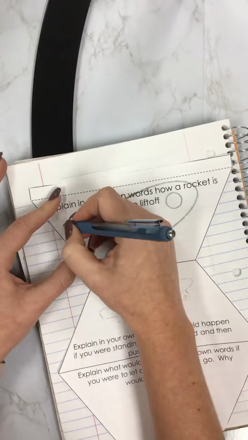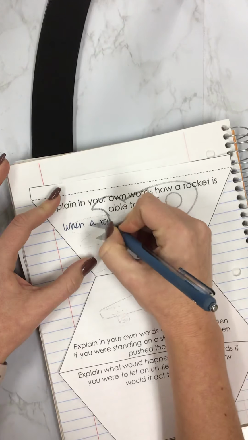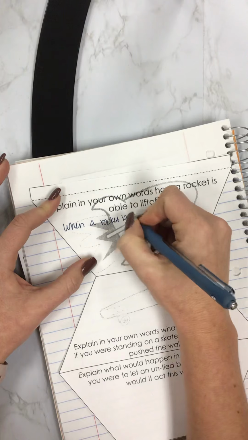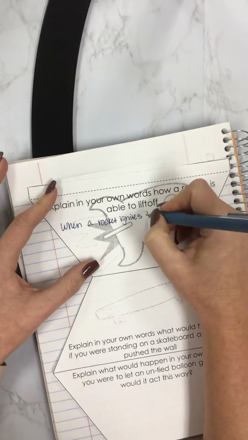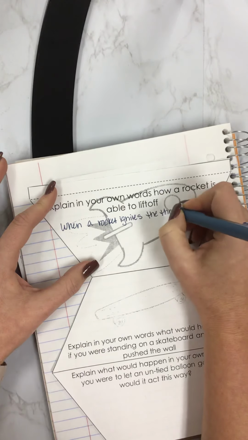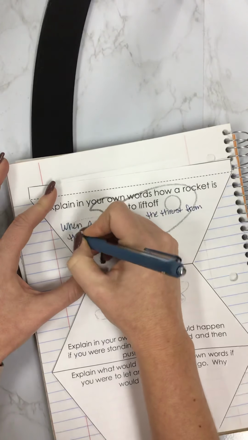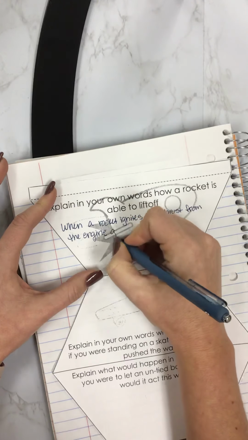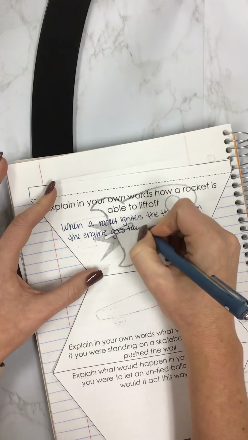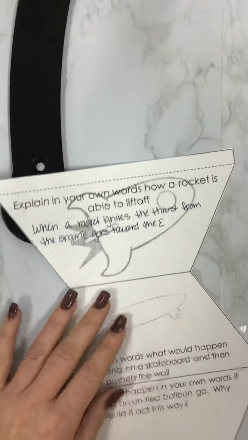So let's put that into our own words. When a rocket ignites, the thrust from the engine goes toward the earth. I'm actually going to move my notebook. The spirals are making it a little hard to write on.